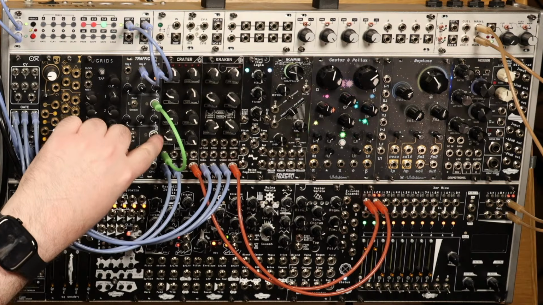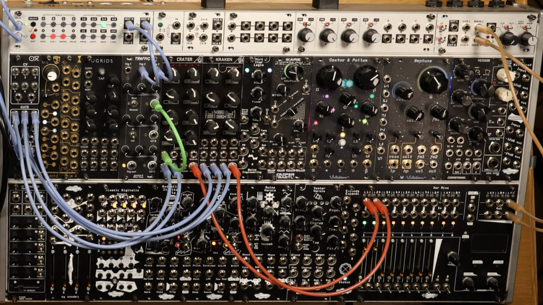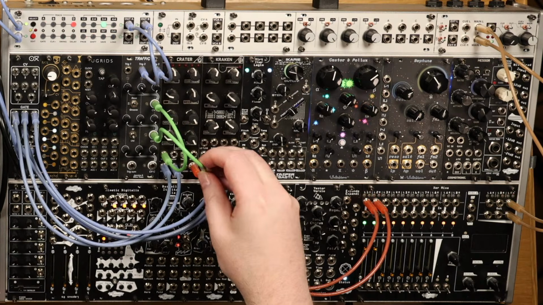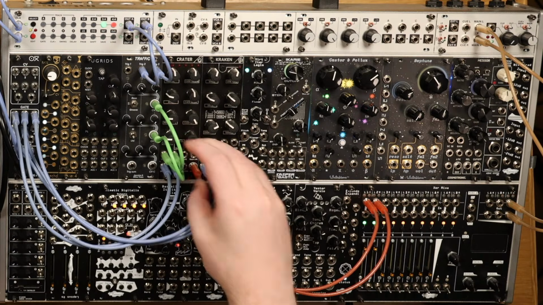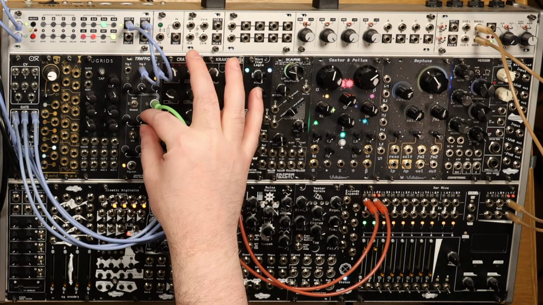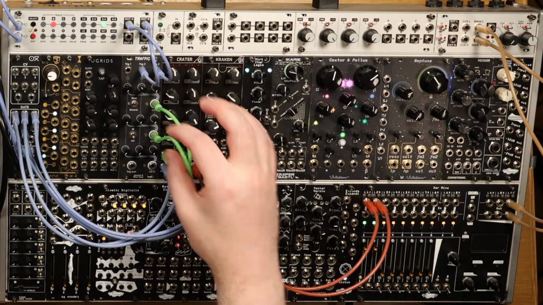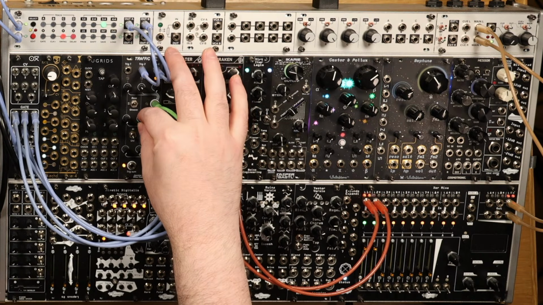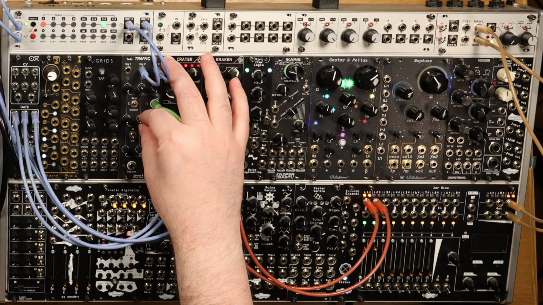But we also have two other parameters to work with. So I think we want to also change the decay time, which would be this guy. So if I then turn up this middle pot, this will be controlling the amount of CV that we send to the decay input on Creator for these secondary hits.